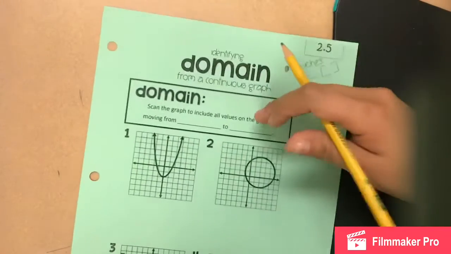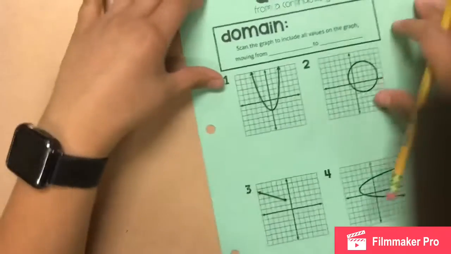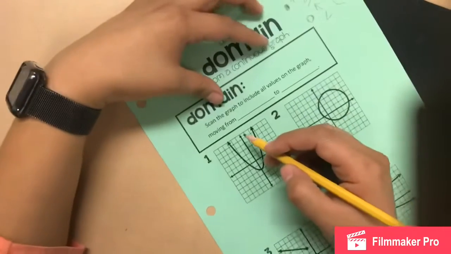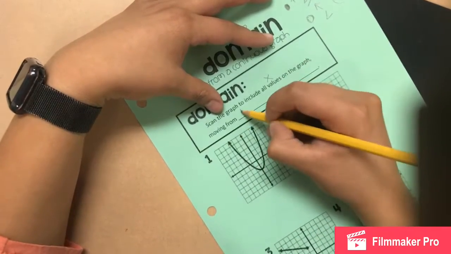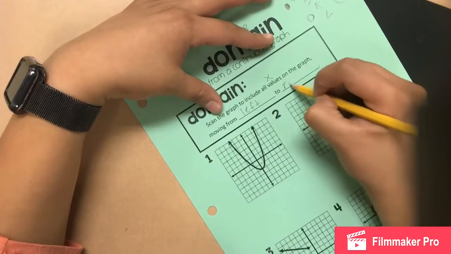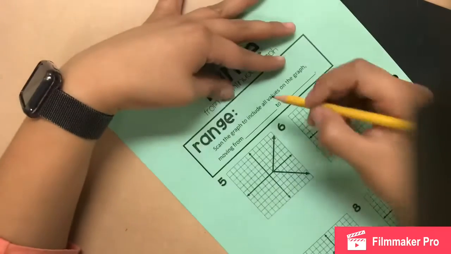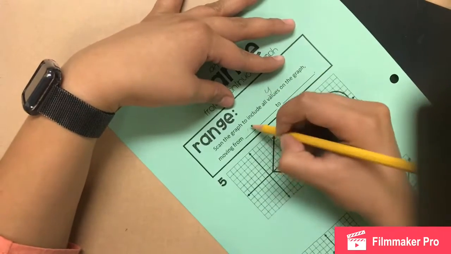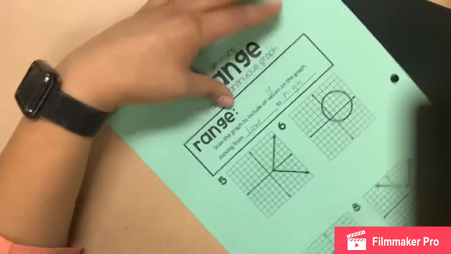I know these specifically say domain and range on either side, but I'm going to go over both domain and range for every single graph. So remember, domain is all possible x values when moving from left to right. And then the opposite of that is the range. This is all possible y values from moving low to high. So keep that in mind.